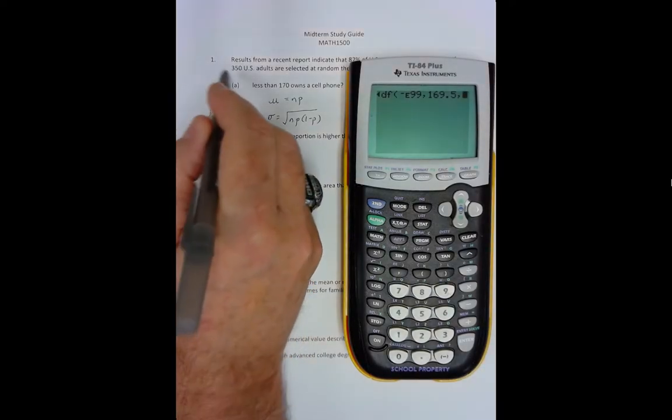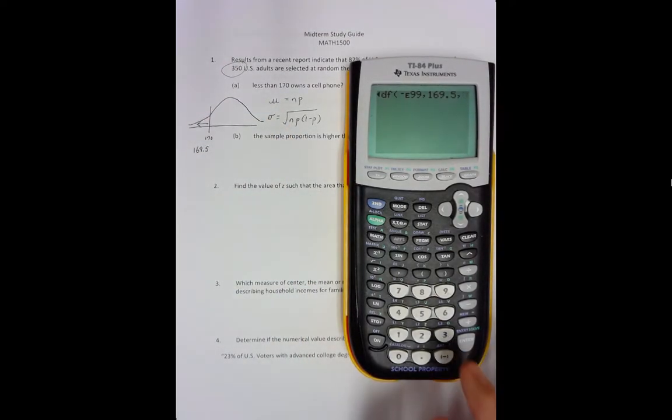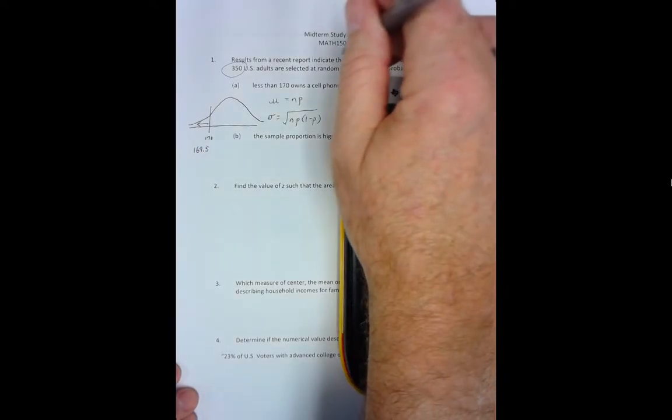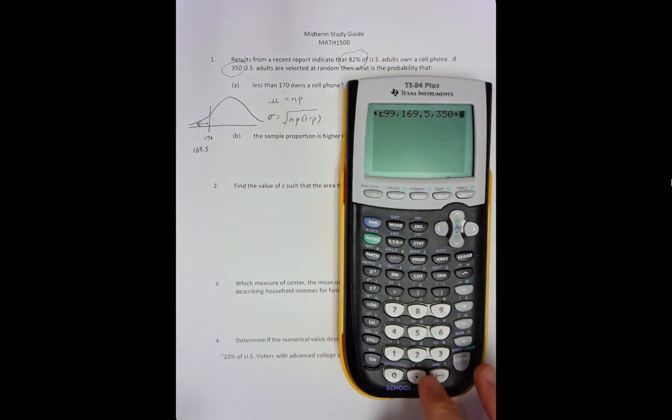So guys, n was given in the problem. It's 350, times p, also given in the problem. That's the 0.82 up here.